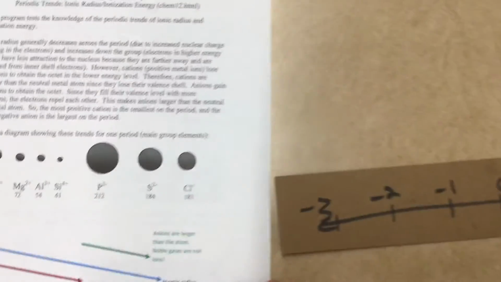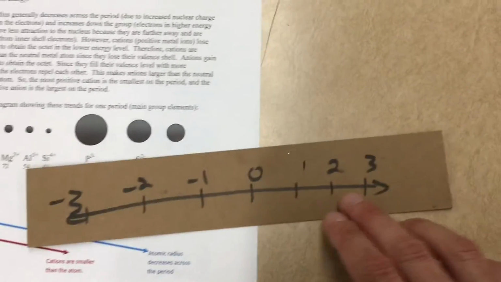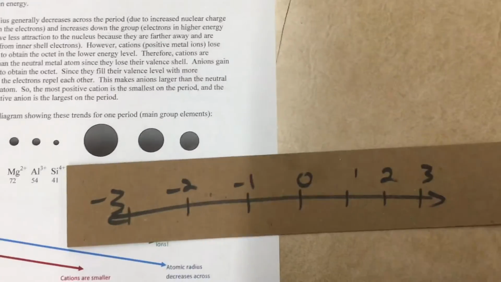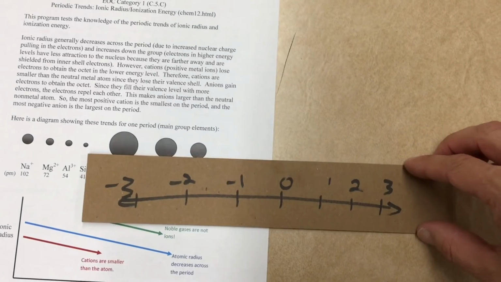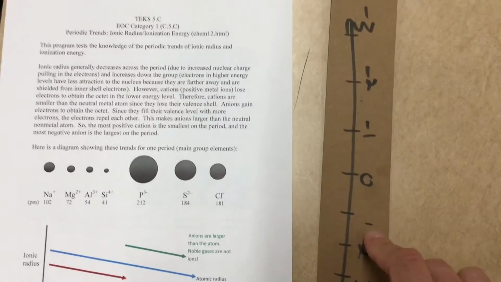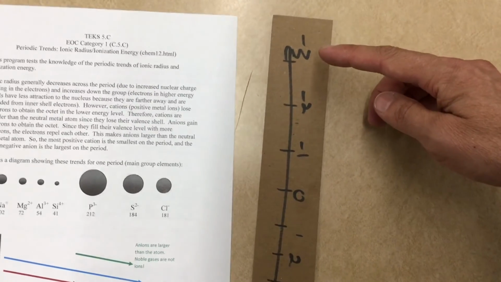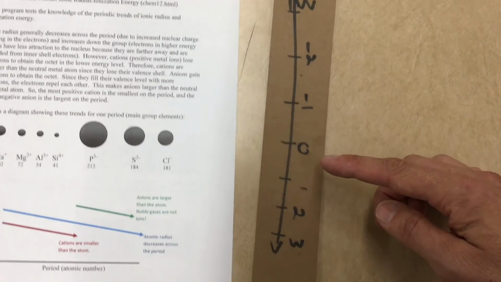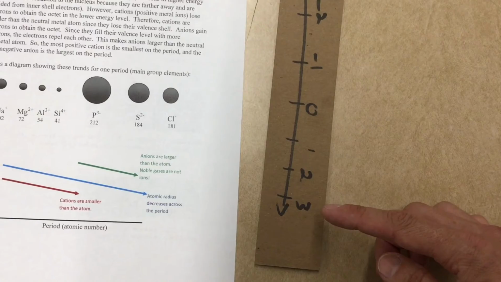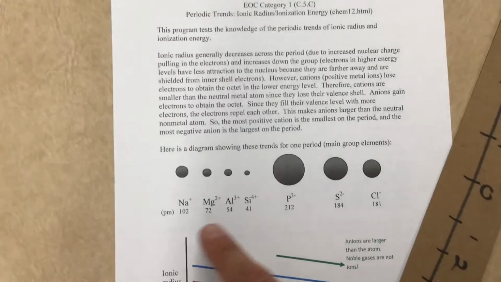So here's a better picture of this number line. Here's the number line, and all the negatives are bigger than the positives. So if you take the number line and turn it, that's the general trend for ionic radius. The -3s are larger than the positives, and the +3 is the smallest. And that's what this diagram shows right here.